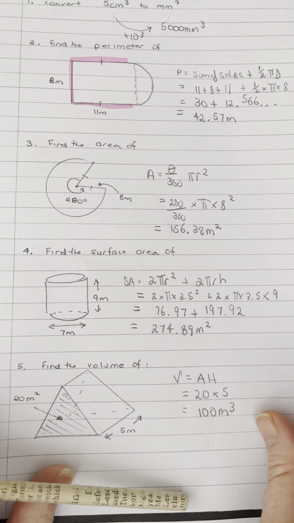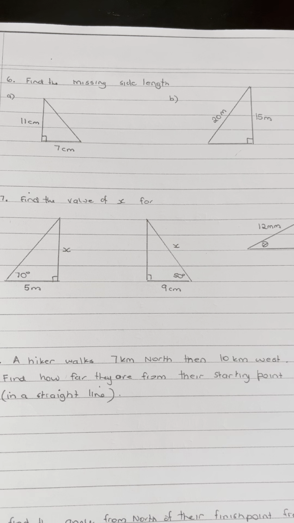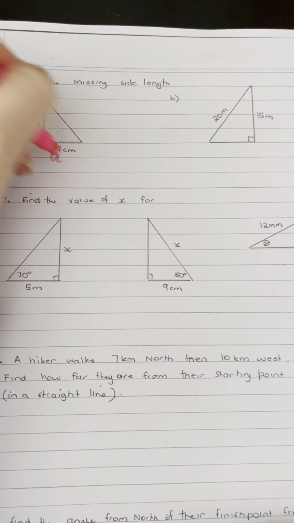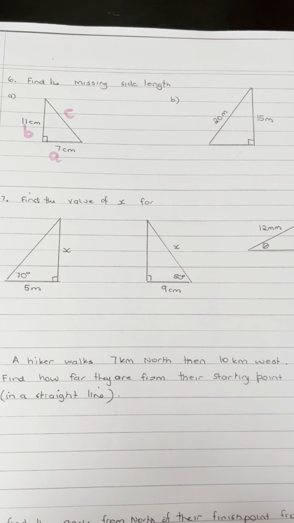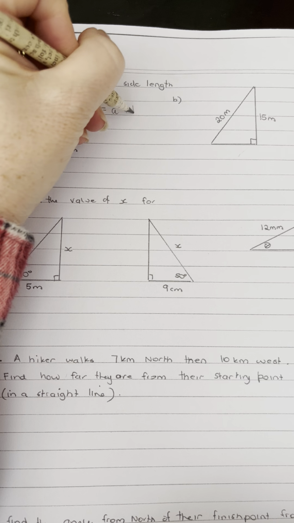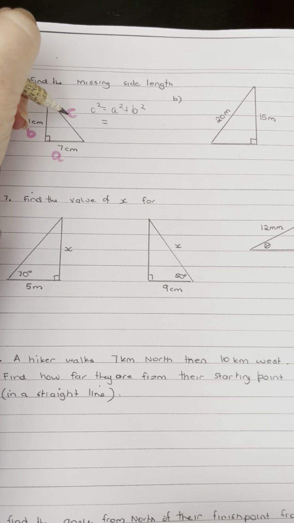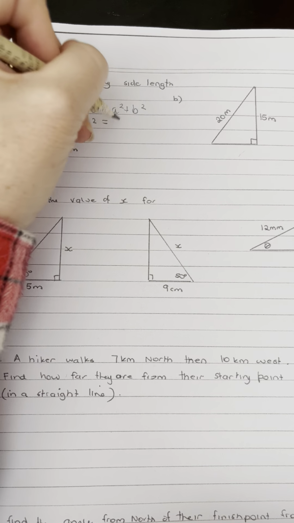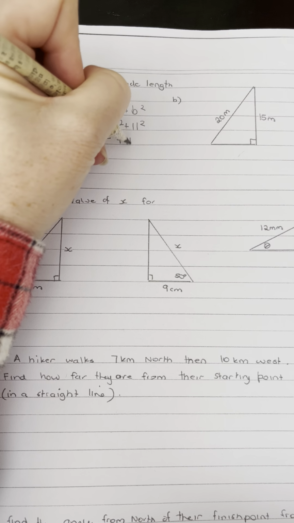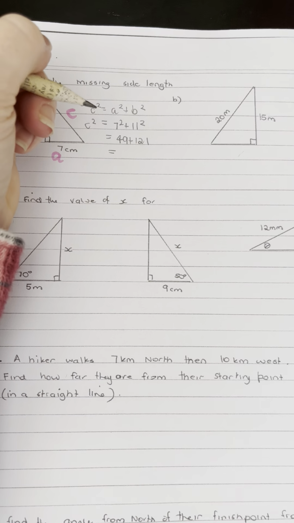Okay, going on to the second side, we have some triangle questions. So we start off with some Pythagoras theorem. So first up, we need to label our sides. So we've got A, B, C. So I can then write my rule, C squared equals A squared plus B squared. And I don't know what my C is, that's what I'm finding out. So I've got 7 squared plus 11 squared. So 49 plus 121.